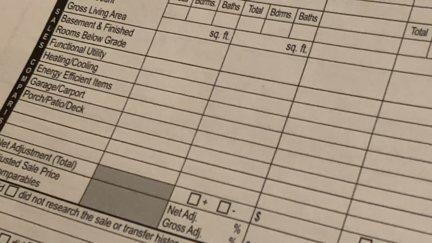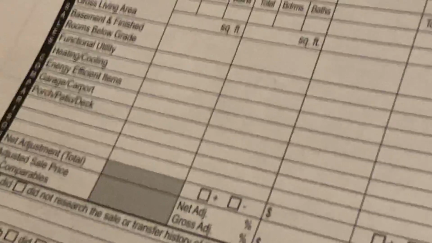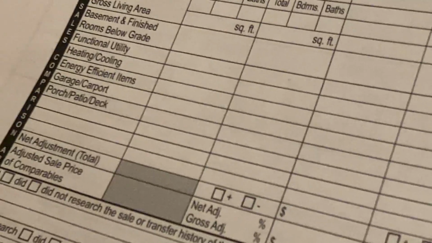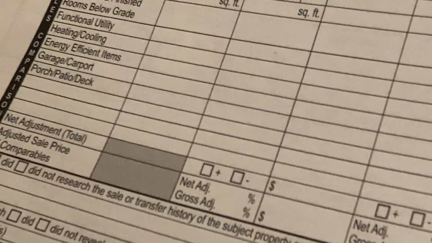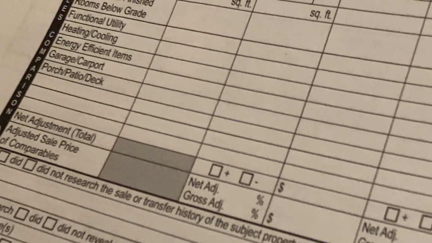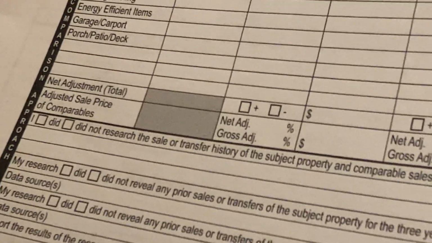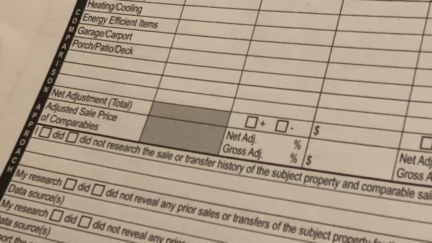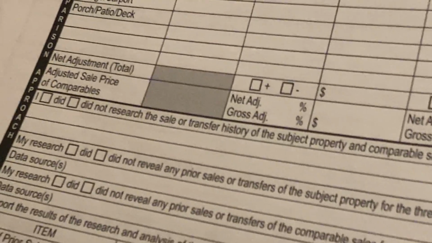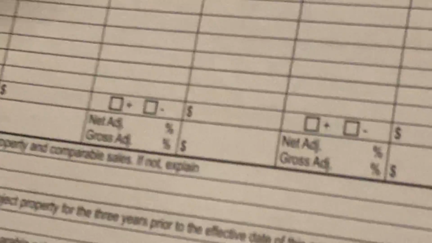Functional utility. Heating and cooling. Energy efficient items. Garage / carport. Porch / patio / deck. Underneath that, it talks about net adjustments, and then adjusted sale price of comps. That's all the way down. That is the net adjustment and gross adjustments for your comps.